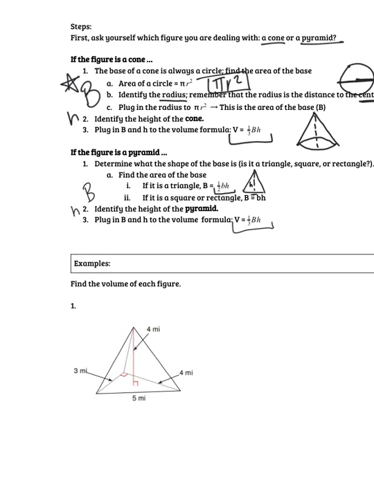So again, the formula itself isn't changing between cones and pyramids. What's changing is the area of the base. So that is the gist of finding the volume of cones and pyramids. Now I'm going to go through 5 examples and then you guys are good to go with that homework assignment.